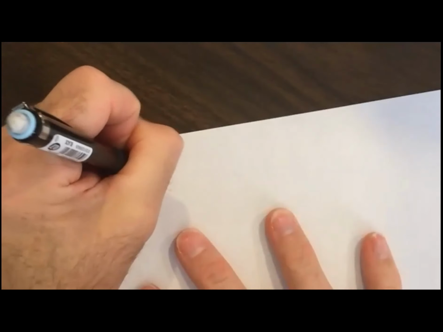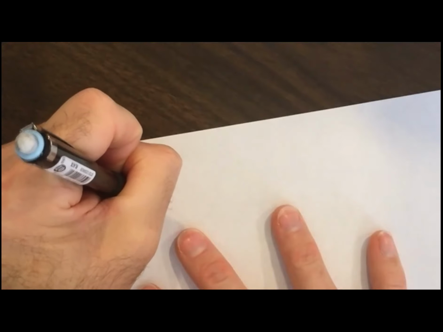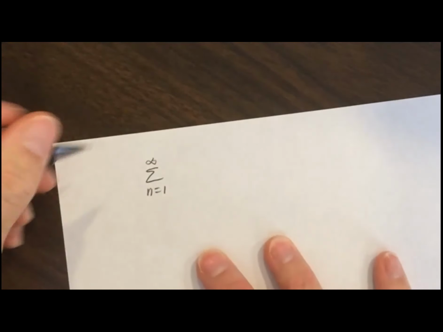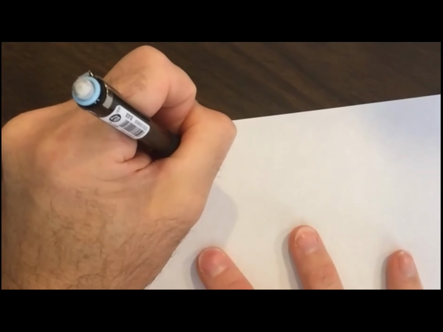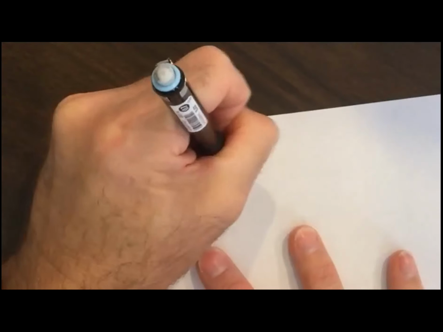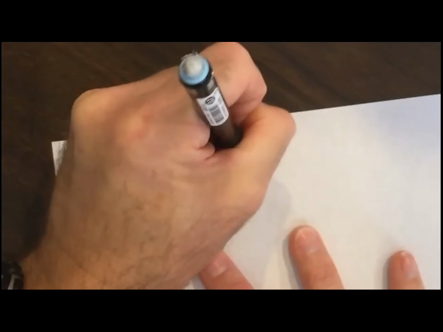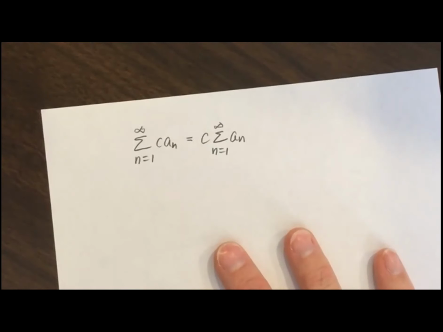So what if I want to prove that the sum, n equals 1 to infinity, of C a sub n is equal to C times the sum, n equals 1 to infinity, of a sub n? In other words, I can factor out the C. How do I know I can factor out the C?